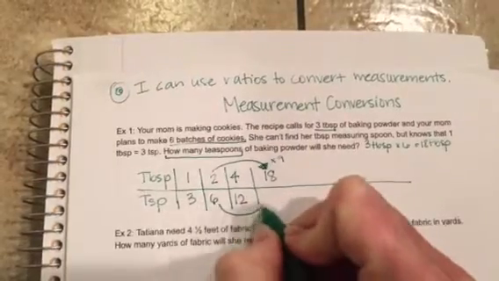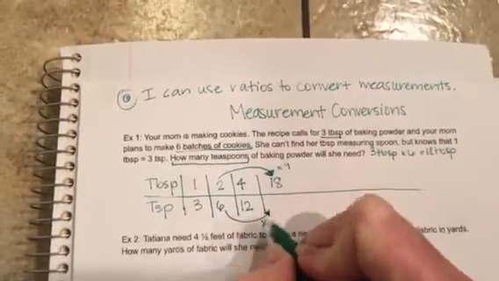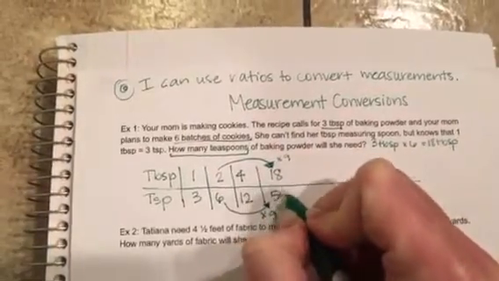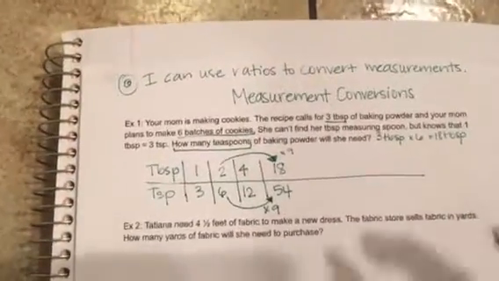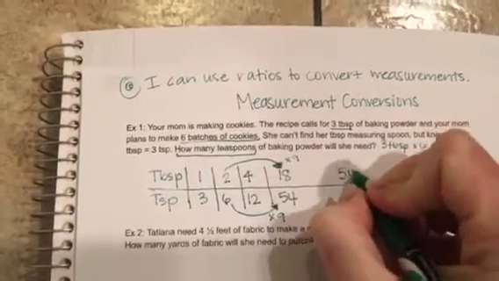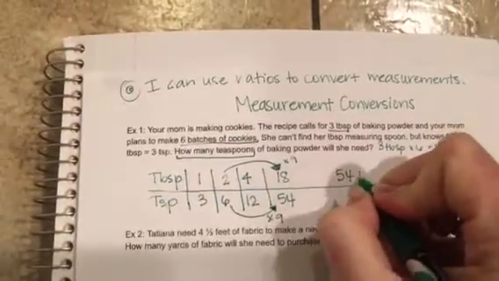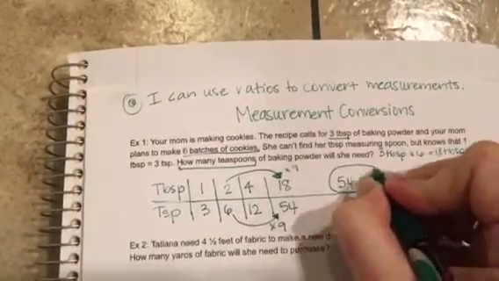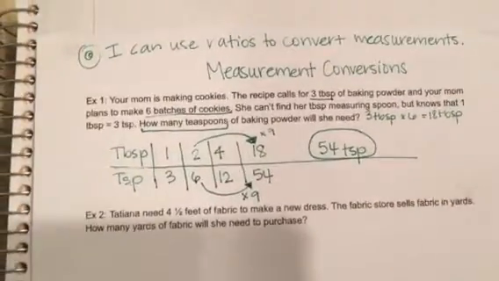So 6 times 9, because that's the equivalent ratio that we're trying to build, would be 54. So based on that computation, Mom would need 54 teaspoons of baking powder to be able to complete those 6 batches of cookies.